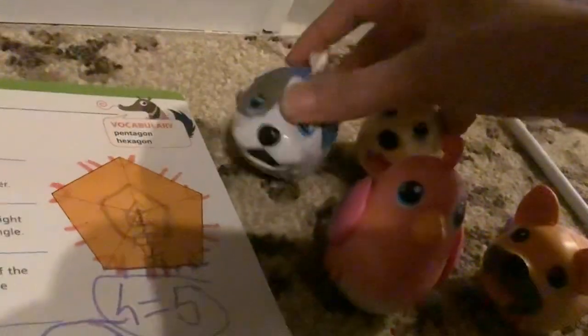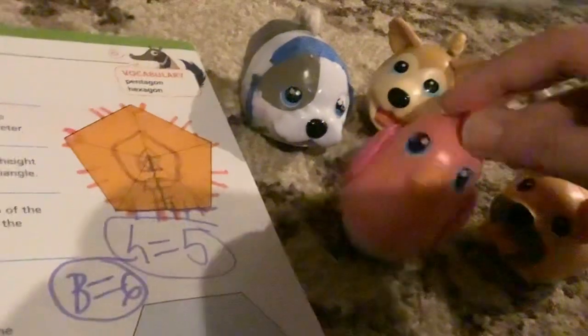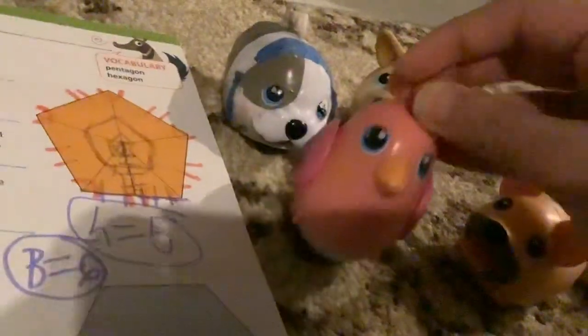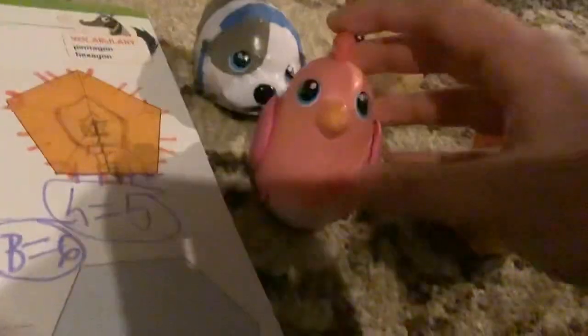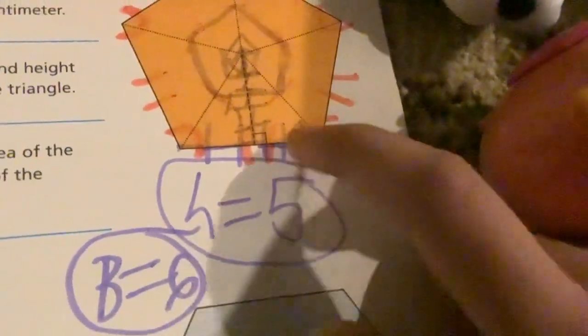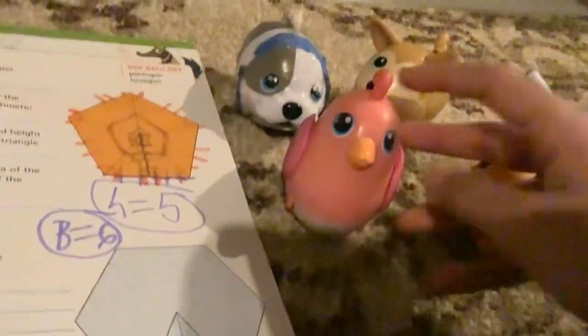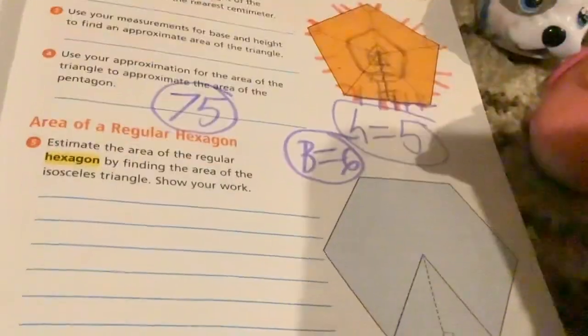So this may not be the correct answer, actually. Yes, but it is an approximate answer. Remember that. So to us, it's correct. But to other people, like you, this may be incorrect, because the centimeters that we measured may either be too small or too big. So the actual answer is different than our answer.